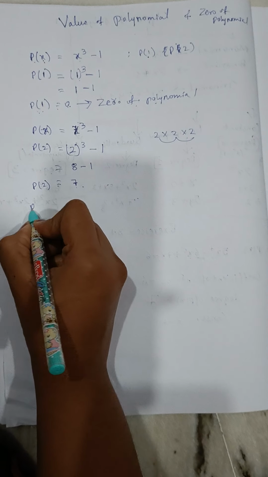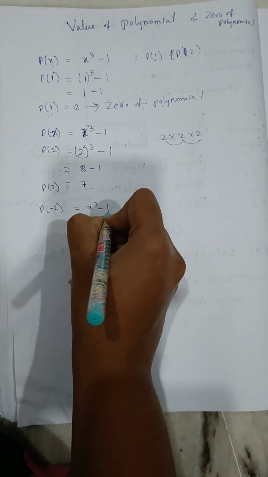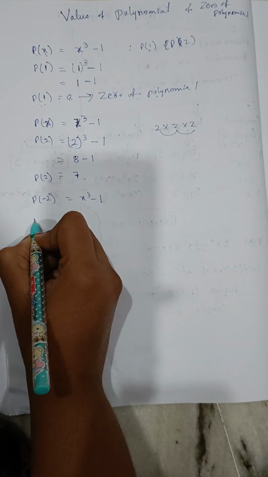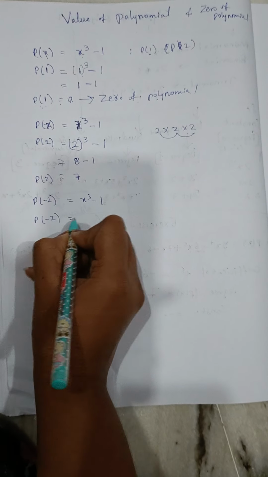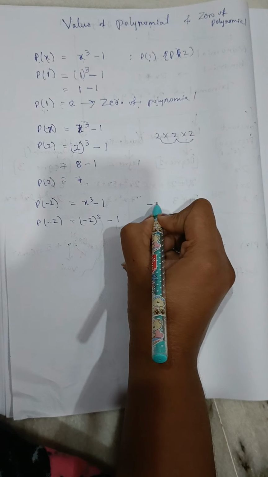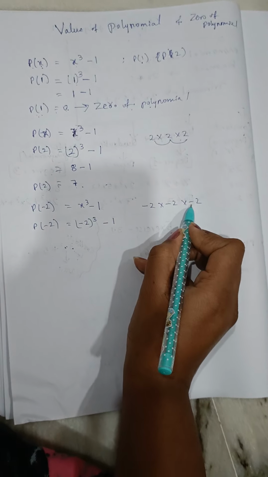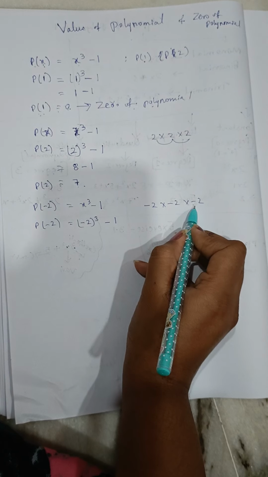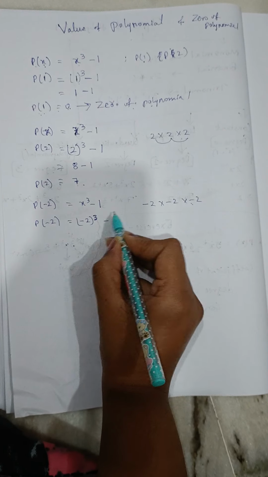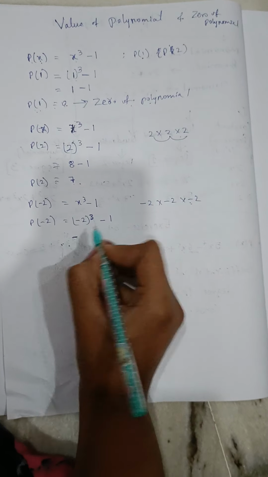And let's try p of minus 2, with x cube minus 1. Now in place of x we have to keep minus 2. So (minus 2) whole cube minus 1. That means minus 2 into minus 2 into minus 2. So the minus signs are an odd number. Whenever you get an odd power, if you multiply all the minus signs, you will get minus only. Remember this as a trick.